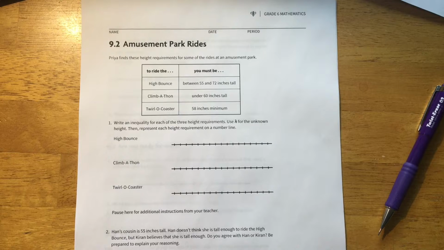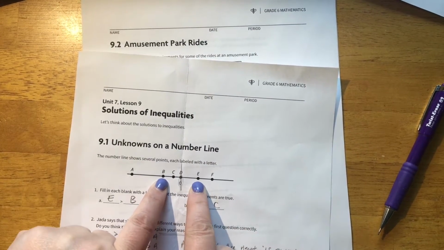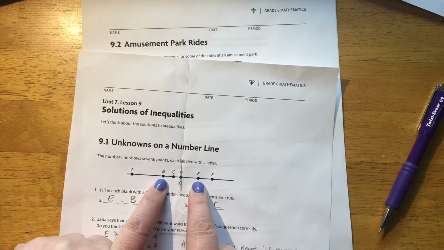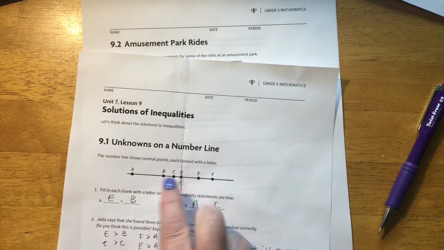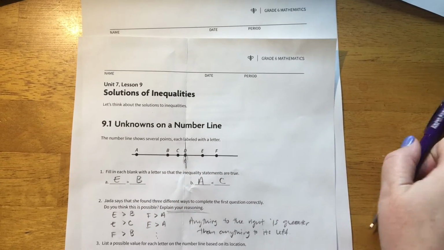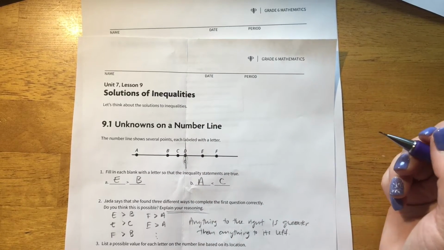As I'm holding this up to the light, I am seeing something very interesting. I'm seeing that point E and point B are right on top of each other. Did anybody else notice that? I think that E and B were right on top of each other. So they're opposites of each other. Now the only thing we need to figure out is what possible values could they have?